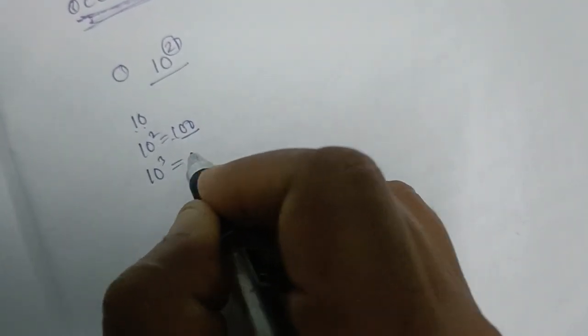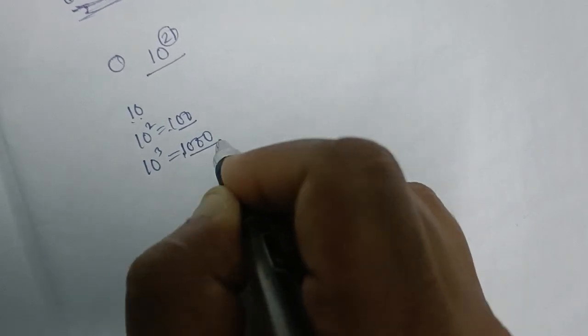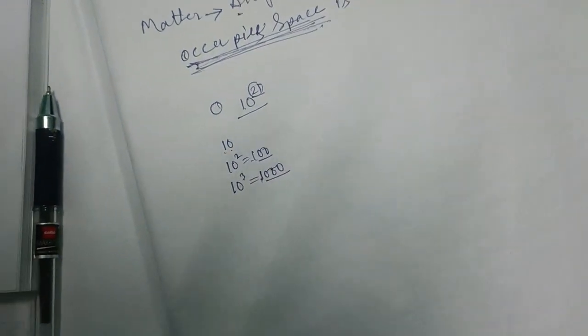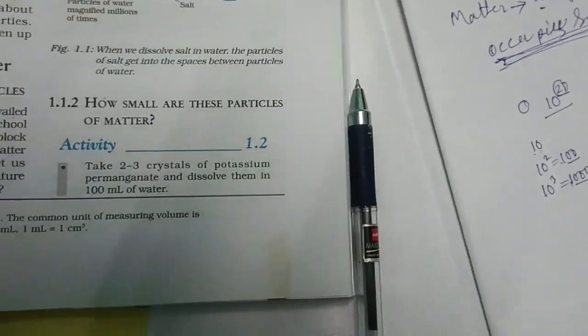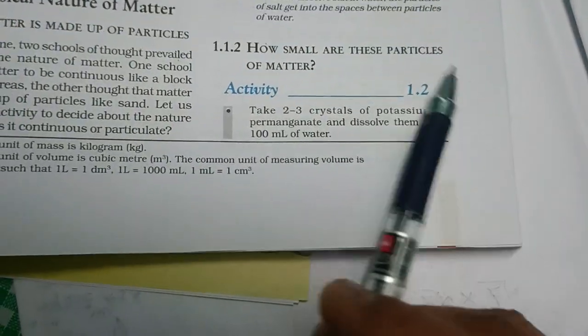Just imagine. When we say 10, that means after 1 that is 10 to the power 1. When we say 10 to the power 2, it is 100. After 1, two zeros. But when we say 10 to the power 3, we say 1000. Just see, after 1, we are writing three zeros. So when you write 10 to the power 21, how big a number is this? Just imagine. Clear? So we can say that one drop of water contains this many particles. 10 to the power 21 particles are there.